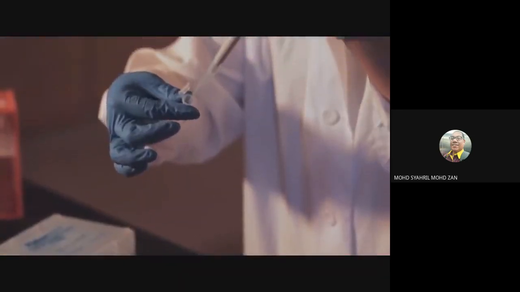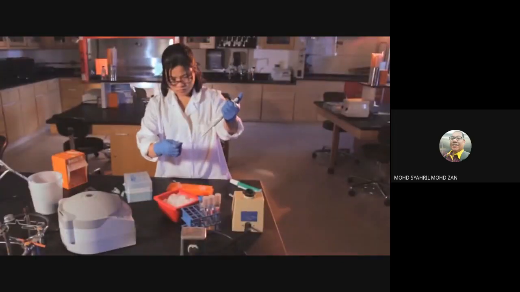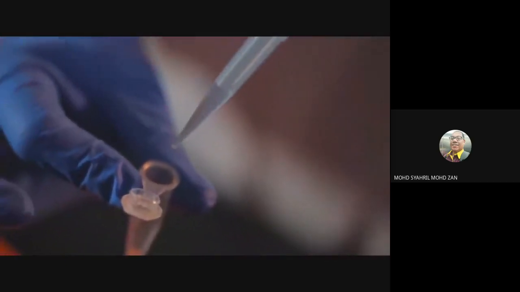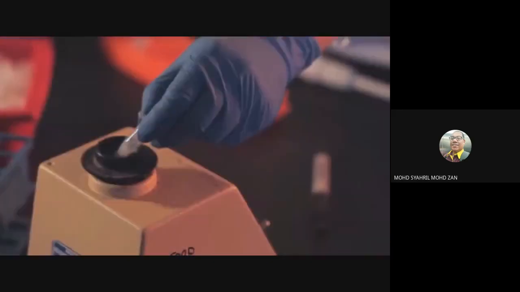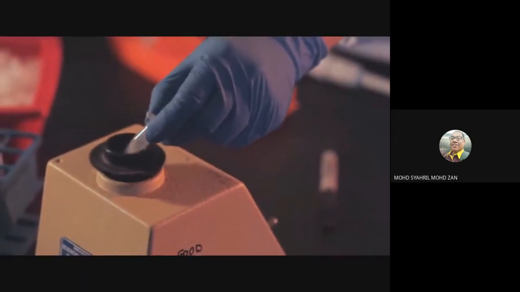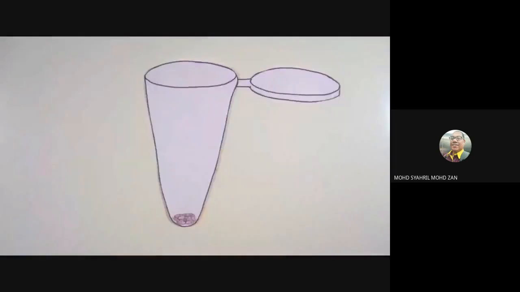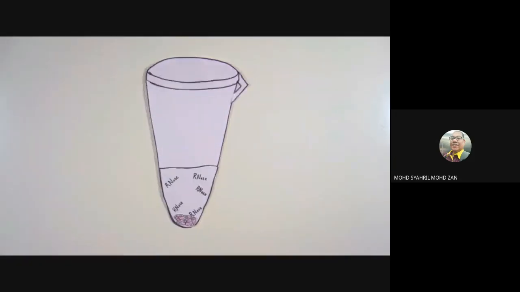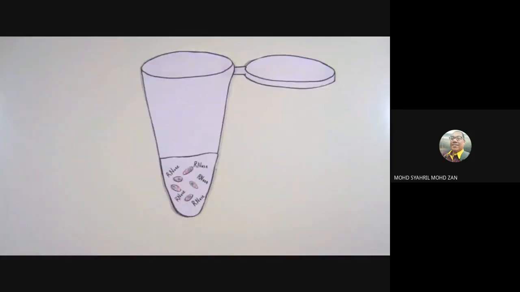Resuspend the pelleted bacterial cells in 250 microliters of the resuspension buffer. Be sure to use proper pipetting technique when you do this. After you have added the 250 microliters of resuspension buffer, mix until no cell clumps are visible in the suspension. The resuspension buffer used in this step contains RNase, which will degrade RNA from the mini-prep in the next step when the cells are lysed.